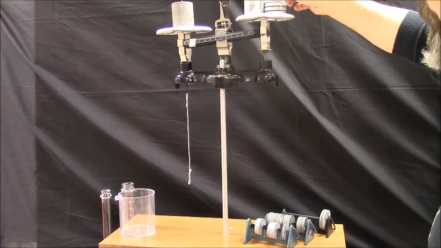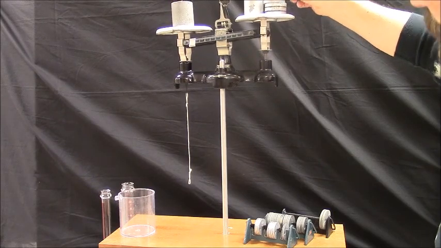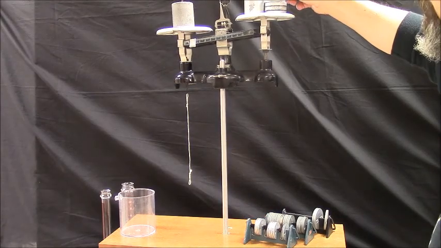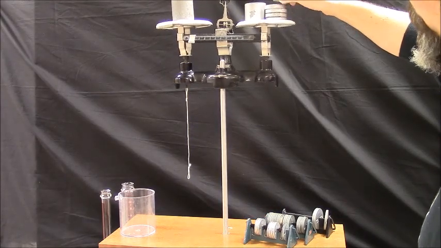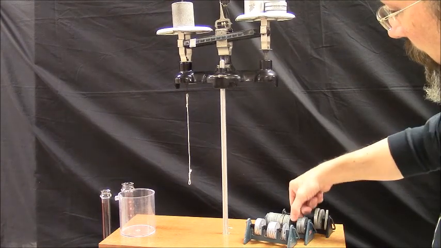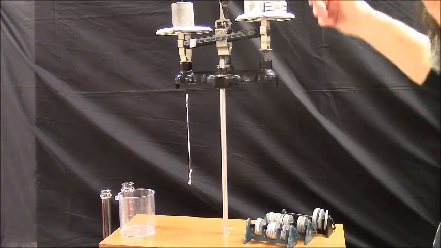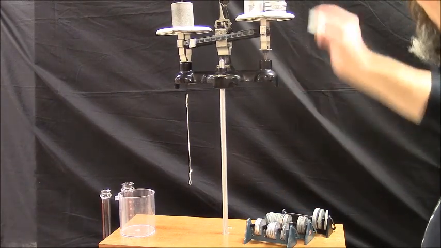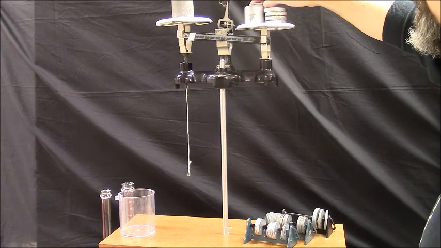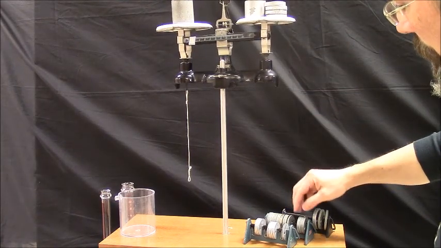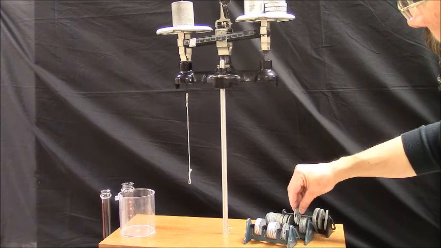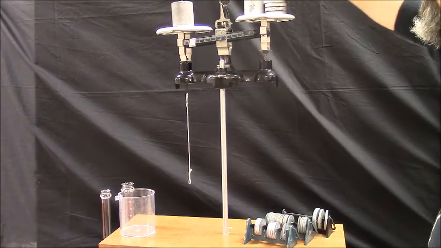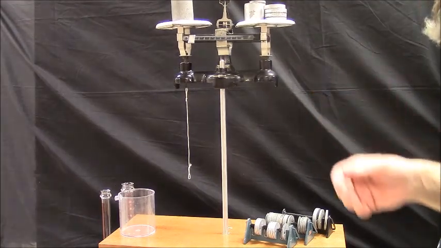And you can see that that's going to be too much. If I put that on there, that's too much. So it's not 1,000. So I'm going to drop down to a 50-gram weight, and 50 is too much. So I'm going to drop down to a 20-gram weight, and another 20-gram weight. And that's too much. So I'll go to a 10-gram weight. It's just about right. We're going to call it good.